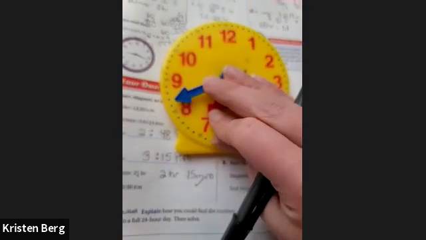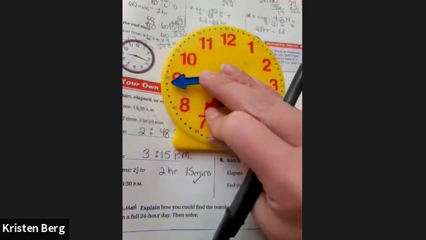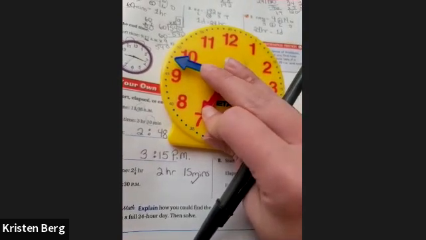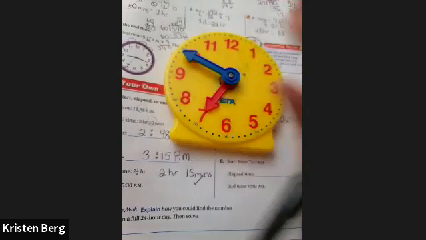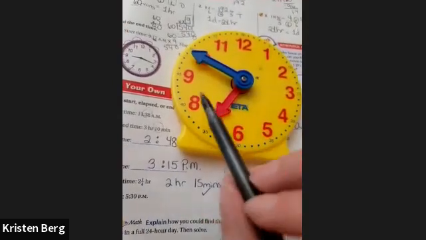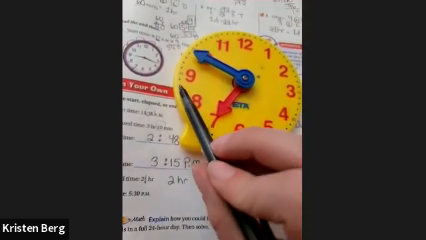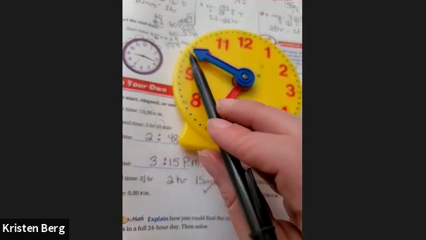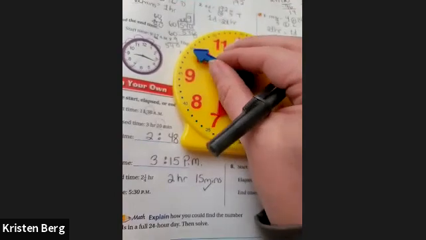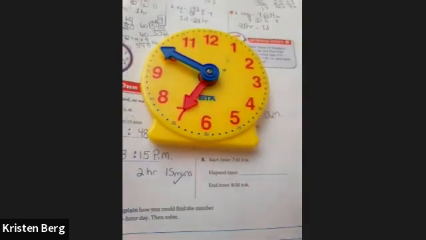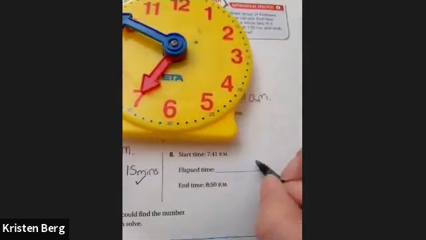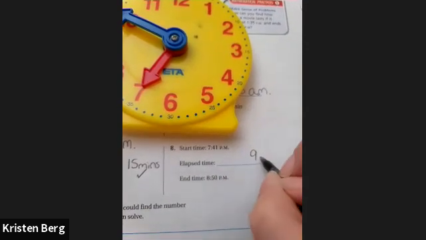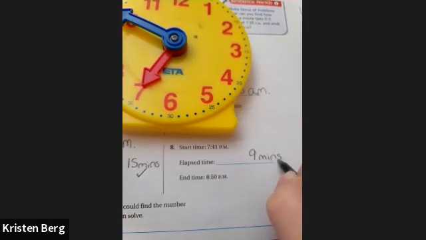That's 1, 2, 3, 4, 5, 6, 7, 8, and 9. So that was only 9 minutes to get from 7:41 to 50.